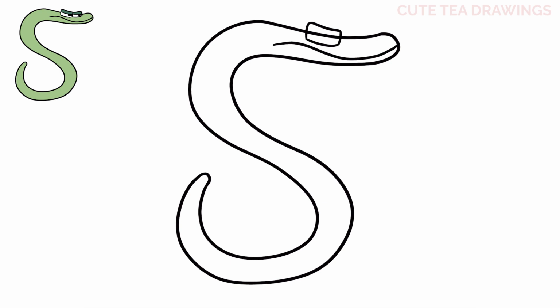Now let's do the same thing for the right eye. Next, let's erase the overlapping lines inside. Now inside each eye, let's add a curve across.